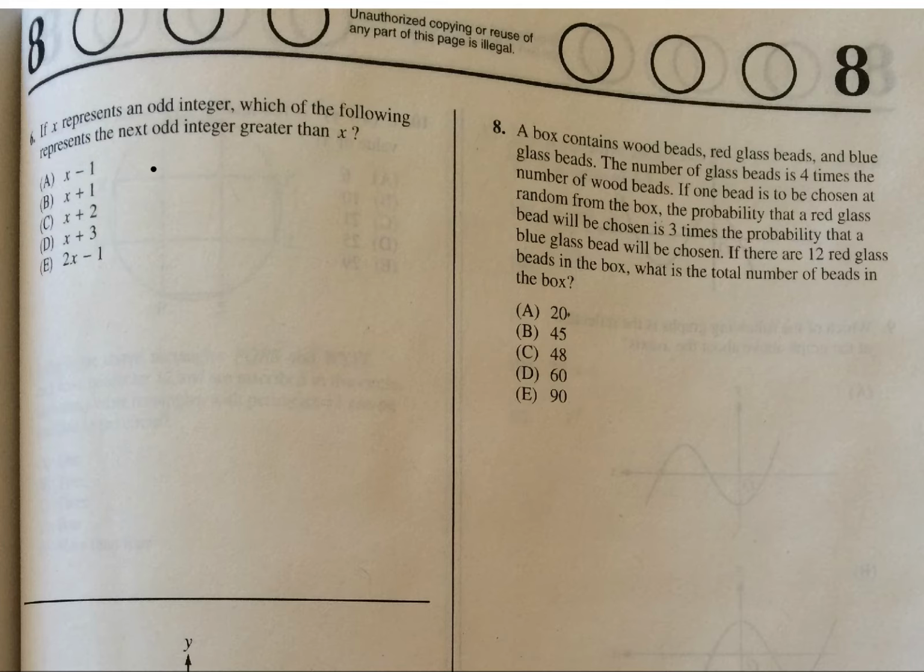If x represents an odd integer, which of the following represents the next odd integer? So I'm going to pick an odd integer. I'm going to say let x equal 5. Well, what would be the next odd integer? Well, it's not 6, so it's going to be 7. So I'm going to put 5 in and see which one gives me 7 as an answer.